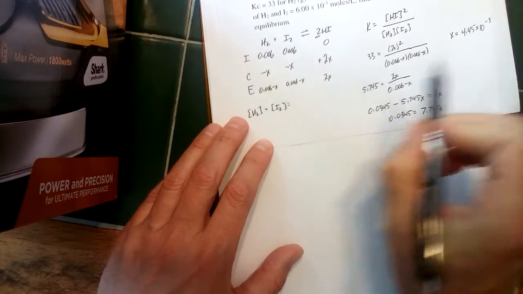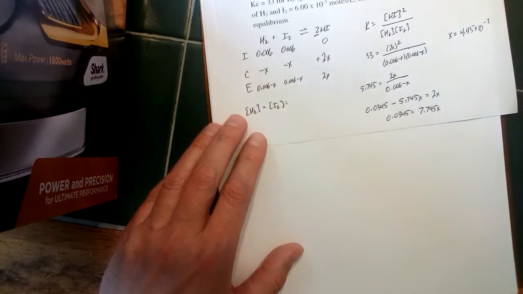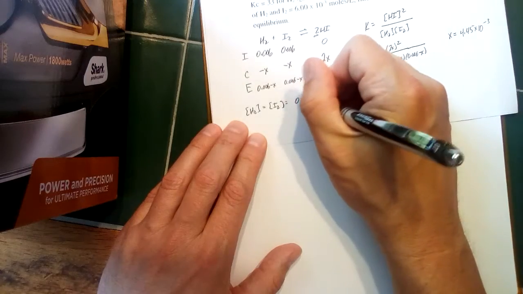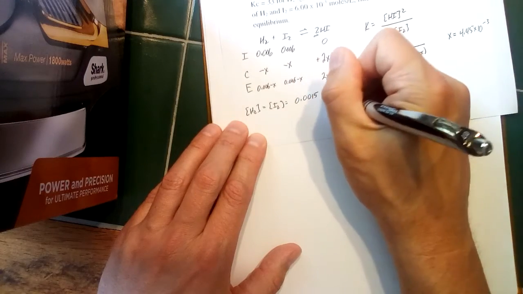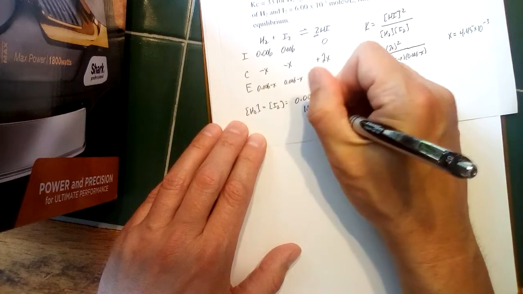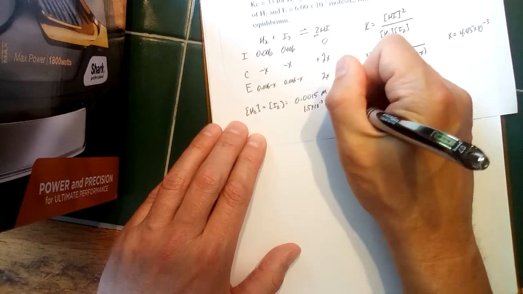That's going to be 0.006 minus x. So 0.006 minus 4.5, which I'm rounding since we have two significant figures, would be 0.0015 molar, or 1.5 times 10 to the minus third molar.